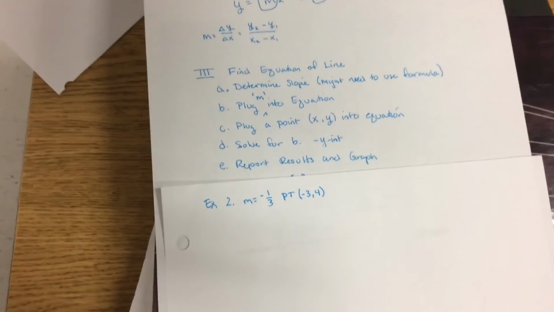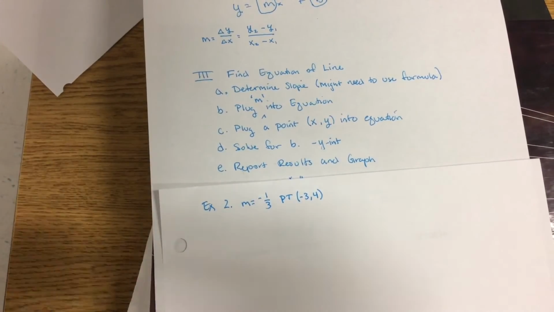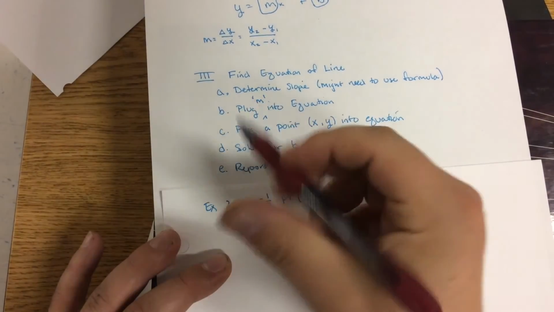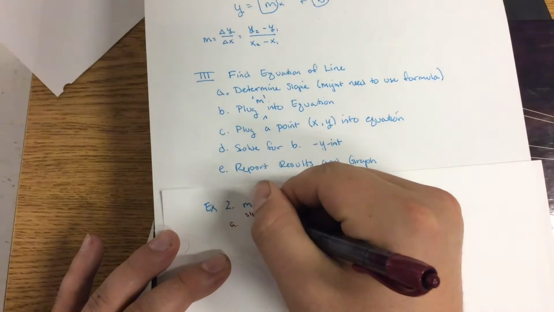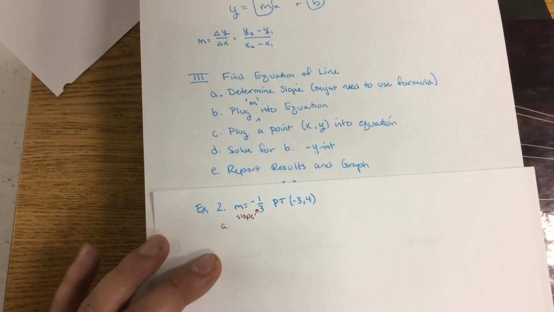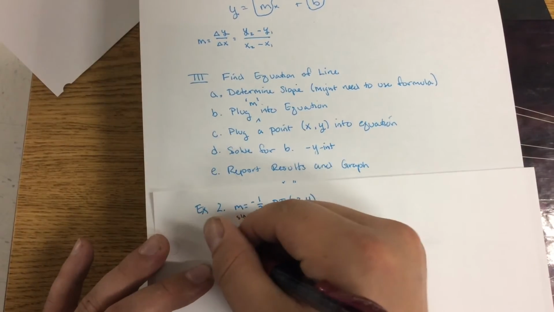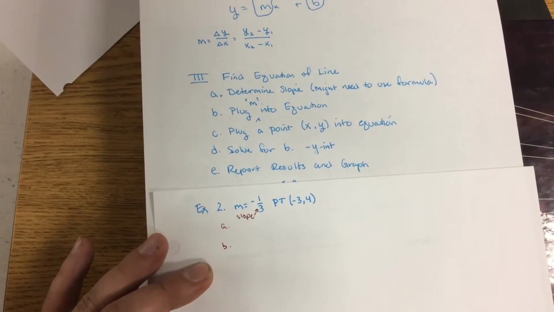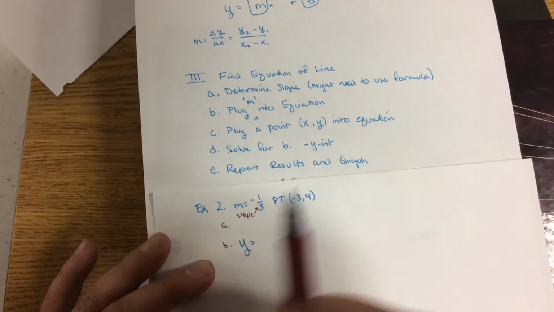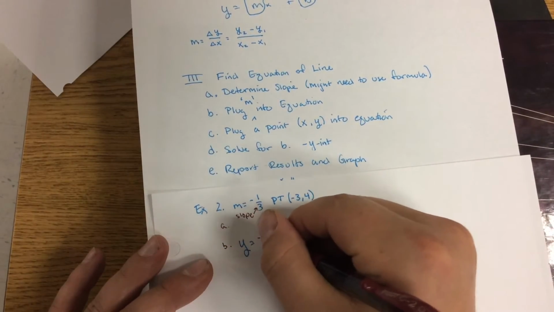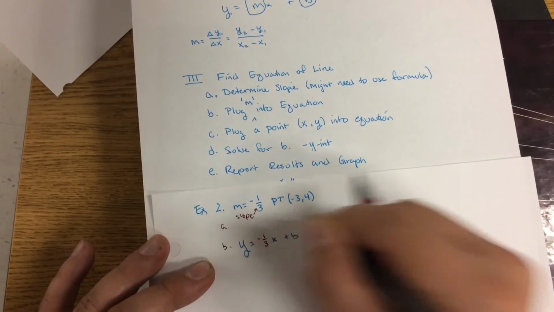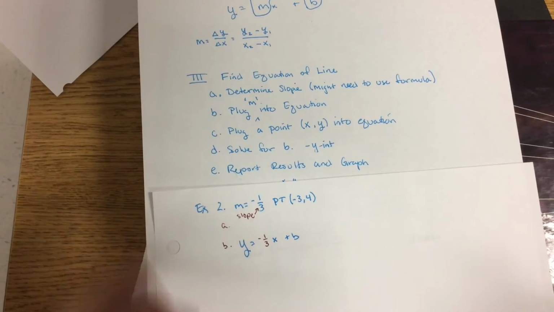Okay, example number 2. We're just going to go through our steps here. So A says determine the slope. Oh, look, it says that m equals negative 1/3, so that must be our slope. So we've determined our slope. B says plug it into the equation. So I'm going to color code a little bit for you guys. Y equals negative 1/3 x plus b. All right, I've plugged in my slope.